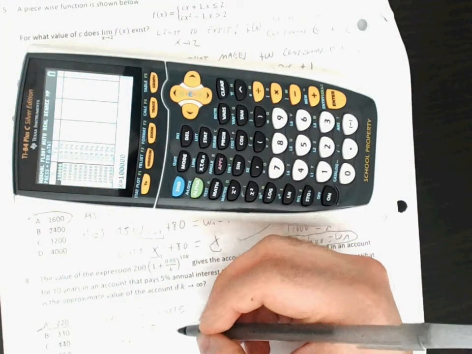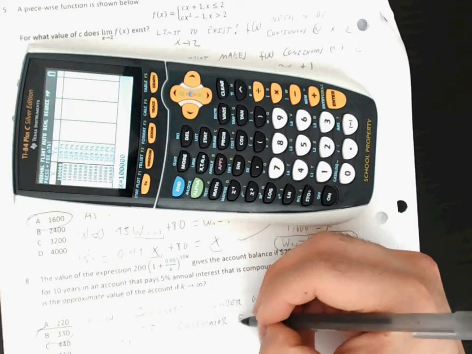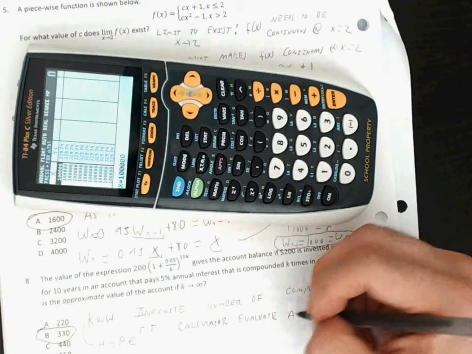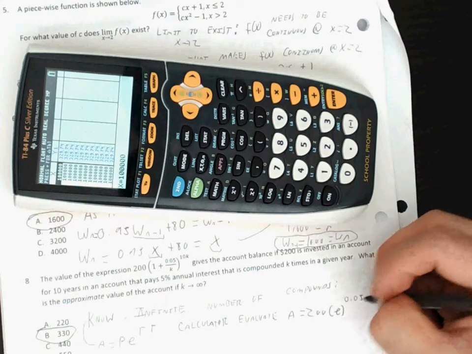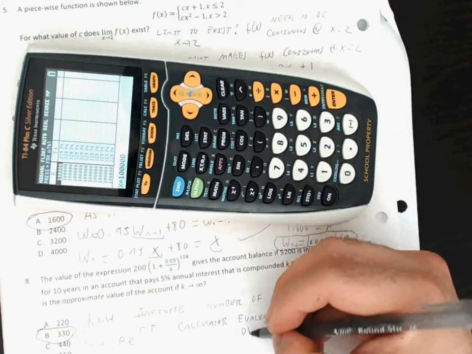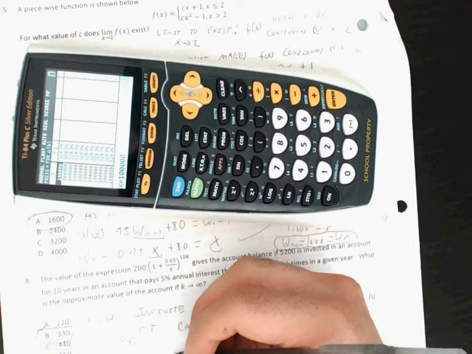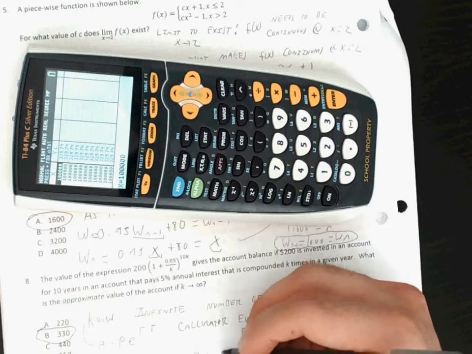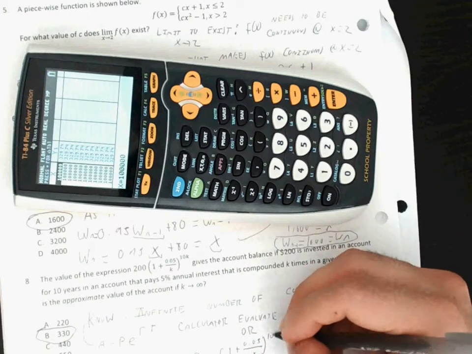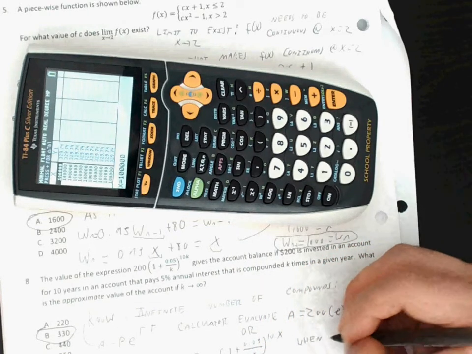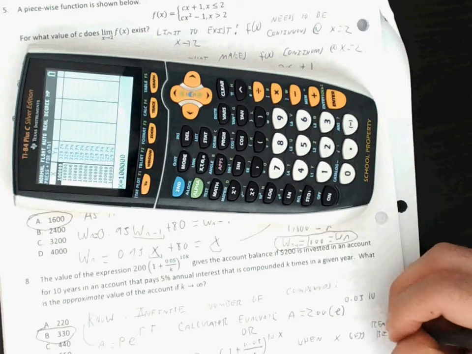So A is equal to P e to the rt. In your calculator, the best way to do it is just evaluate A is equal to 200 times e to the 0.05 times 10, or plug in 200 times 1 plus 0.05 over x to the 10x when x gets really big. And you can evaluate that in your table.